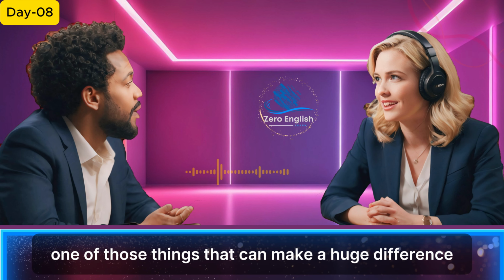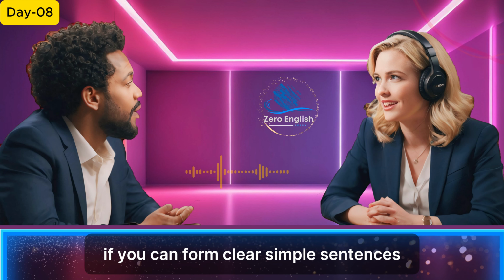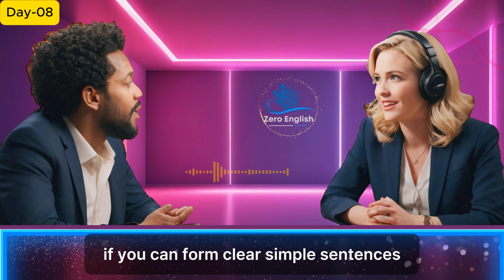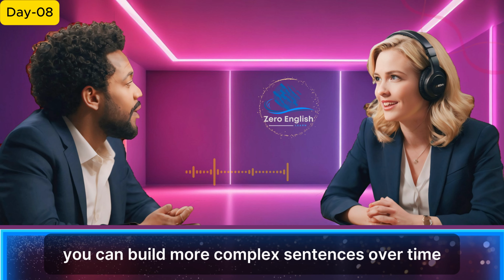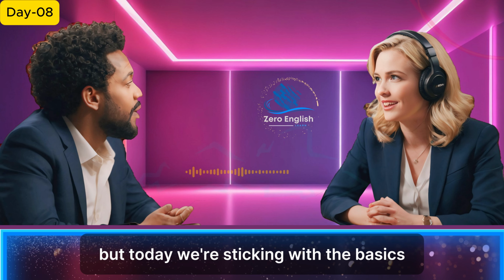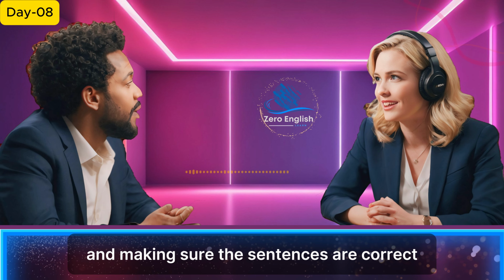Absolutely. It's one of those things that can make a huge difference when you're speaking or writing. If you can form clear, simple sentences, you're already ahead of the game. For sure. And once you understand how to do that, you can build more complex sentences over time. But today, we're sticking with the basics, keeping it simple and making sure the sentences are correct.